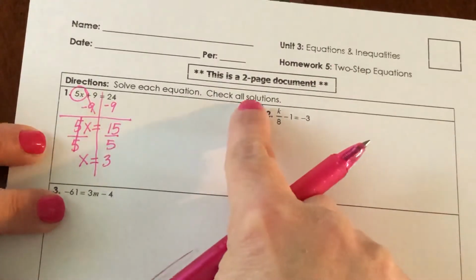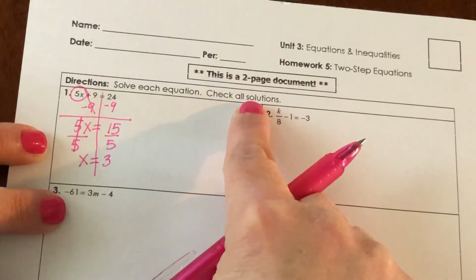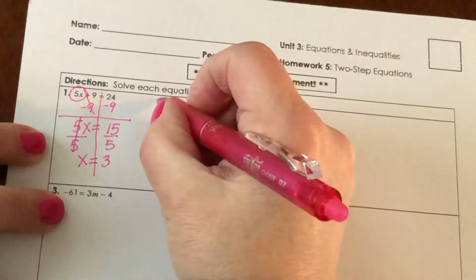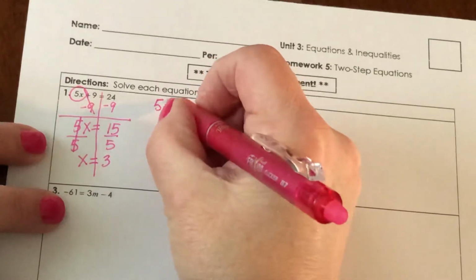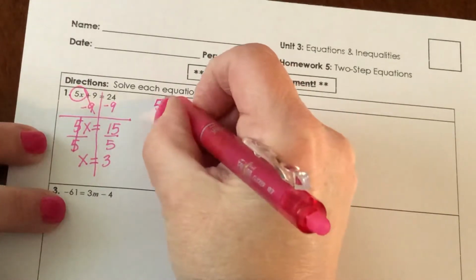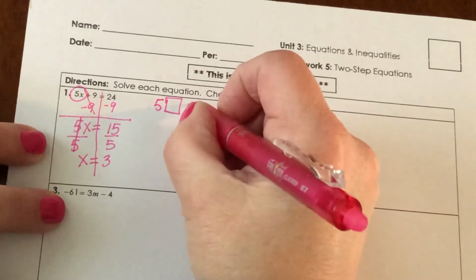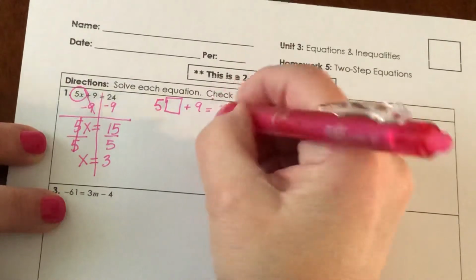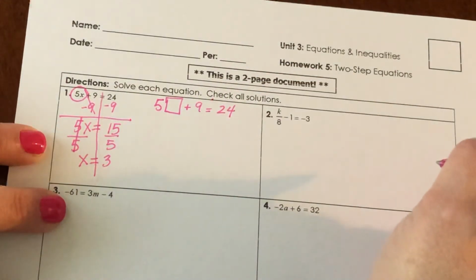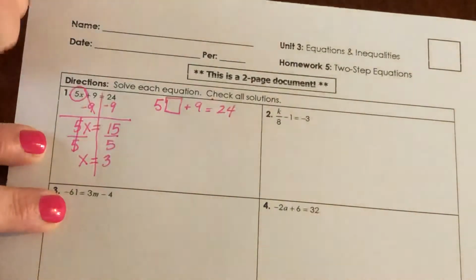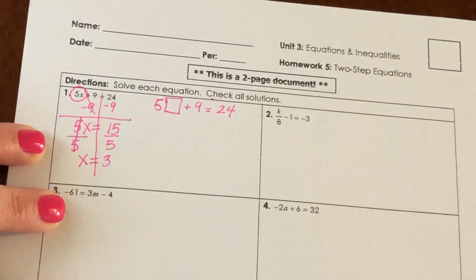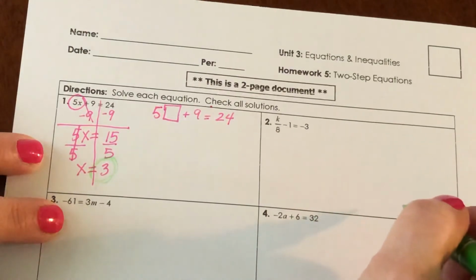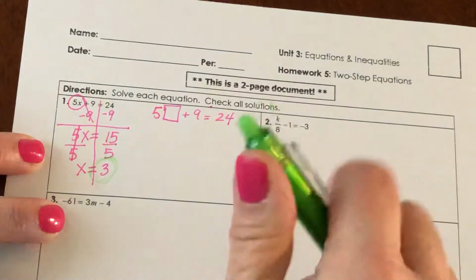So, see right here it says check all solutions. So that's a little gift. Let's check and see if it's right. The way I like to do it is I rewrite the equation, but instead of the x, I'm putting a box because I'm going to put a number in there. Plus 9 equals 24. I don't have to do my Great Wall of China here. What I have to do is figure out, well, what number am I putting in the box? Well, this is the number I'm putting in the box right here, because that's the number I got for x that makes the equation true.